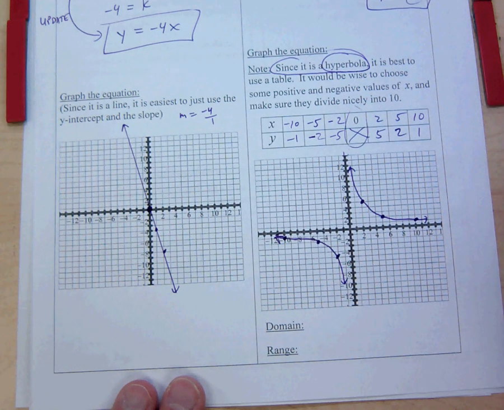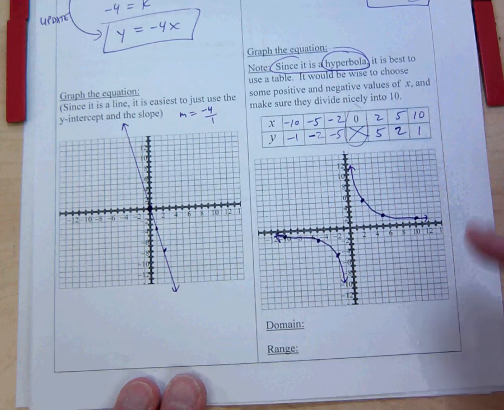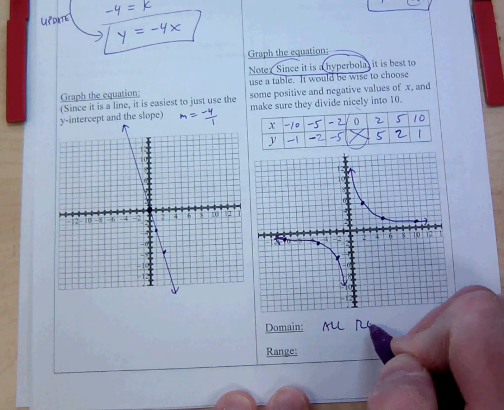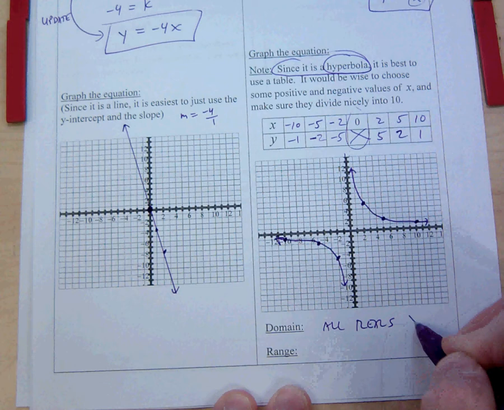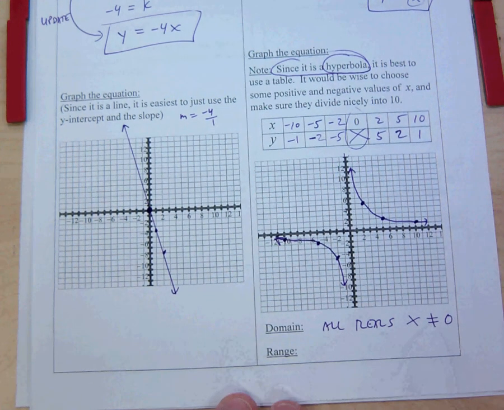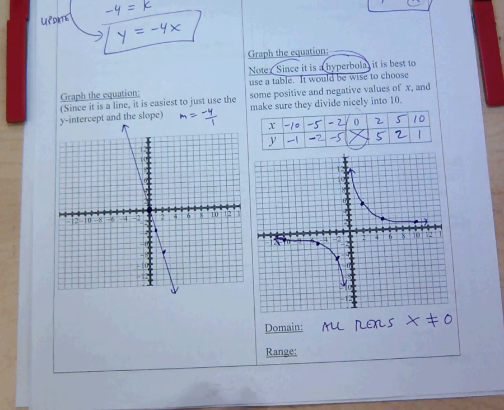Nope. So you can just say all reals X except what? 0. So that's how you write except 0. Put an equal sign with a slash through it. So any real number except 0. Do you agree? Yes?